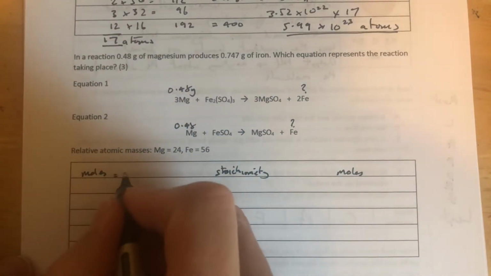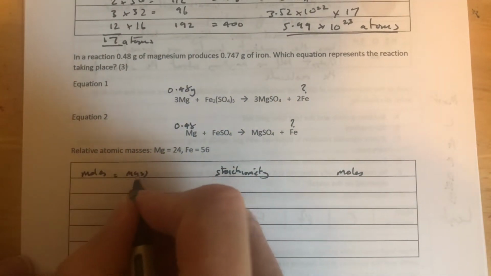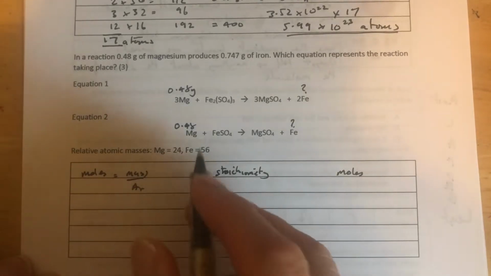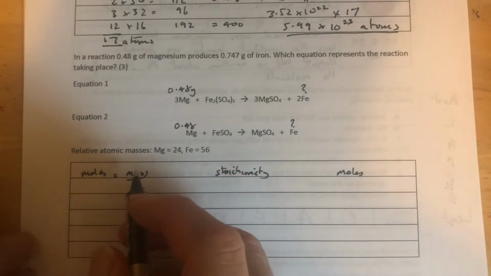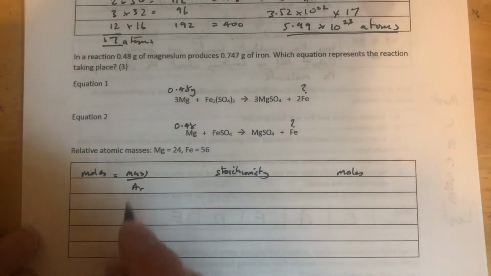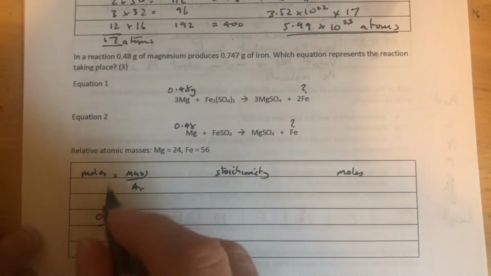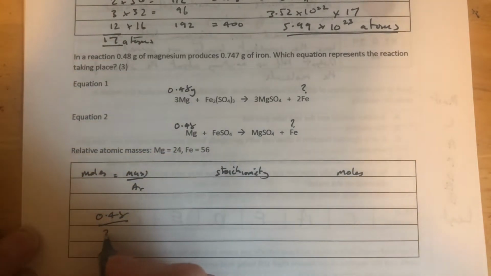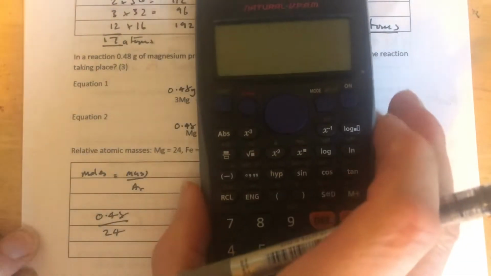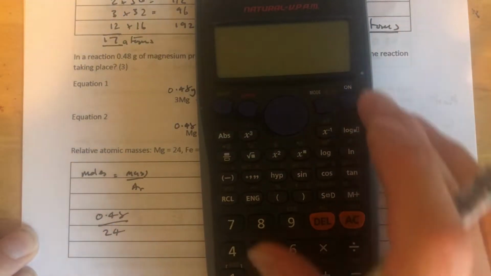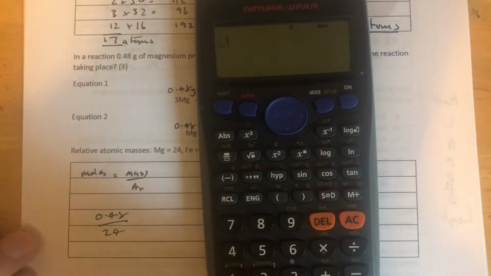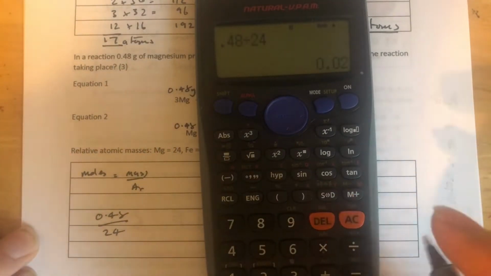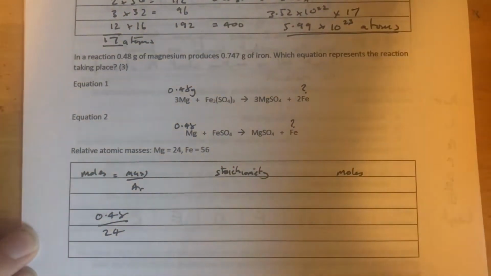So moles equals mass over atomic mass in this case, because we're starting with magnesium. So in both these cases, we're starting with 0.48 grams of magnesium. So 0.48 divided by, now the atomic mass of magnesium in the question here is 24. So we need to put that into a calculator. 0.48 divided by 24 equals 0.02 moles.